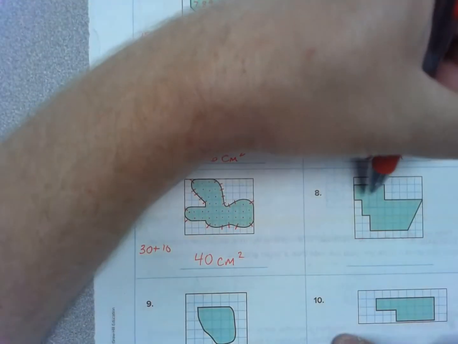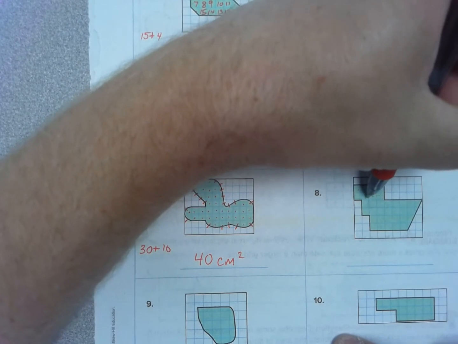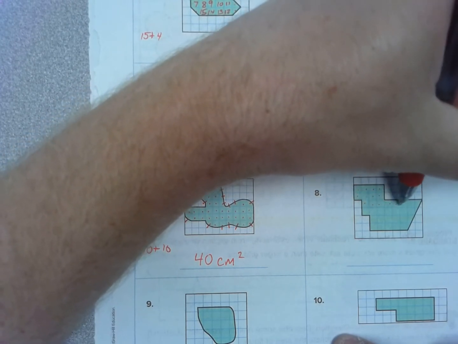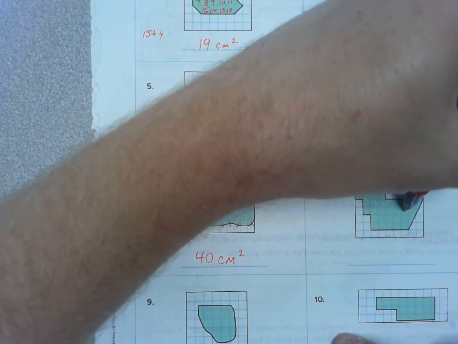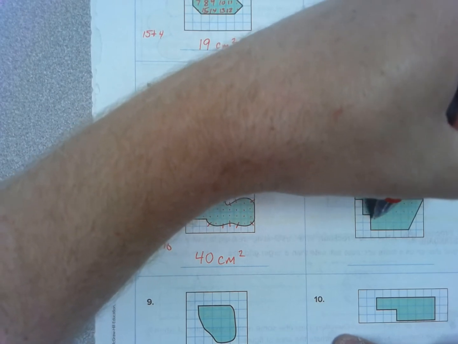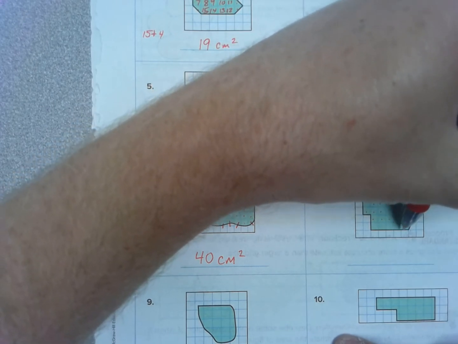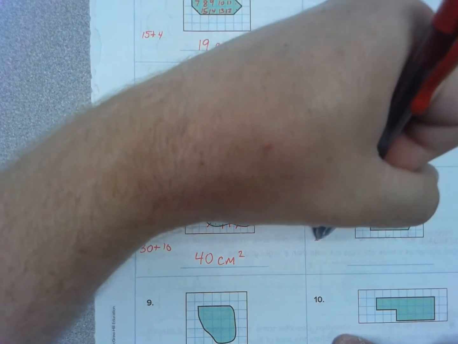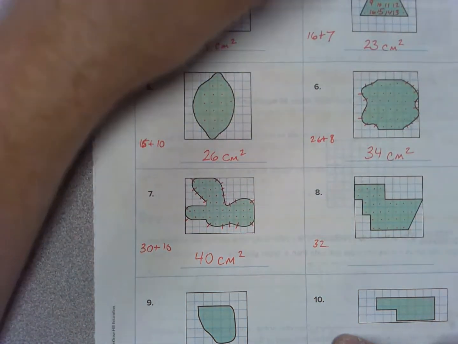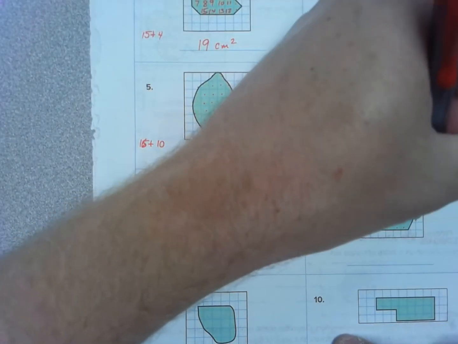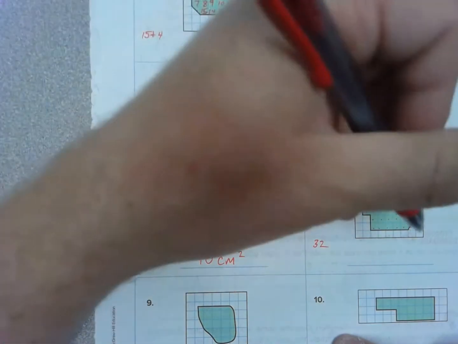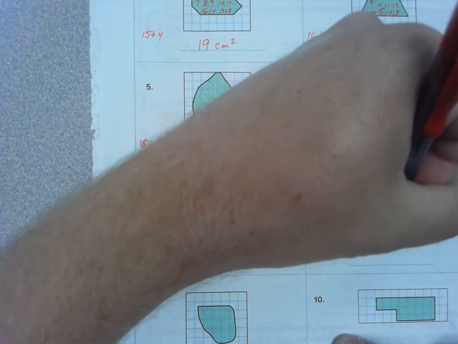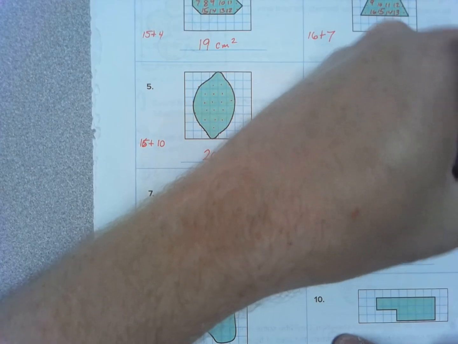I like this one here. This is easy because you get 1, 2, 3, up to 32 whole squares. Partials will only have 1, 2, 3, 4, so half of 4 is 2. So add those together, you get 34 centimeters squared.